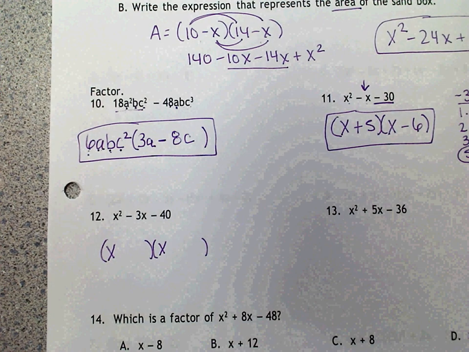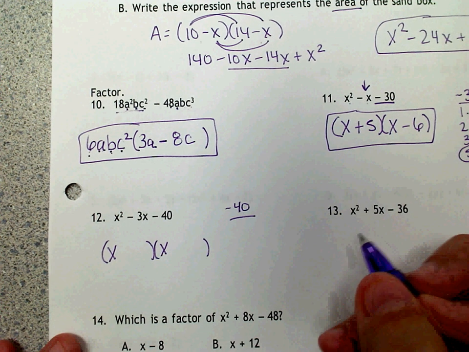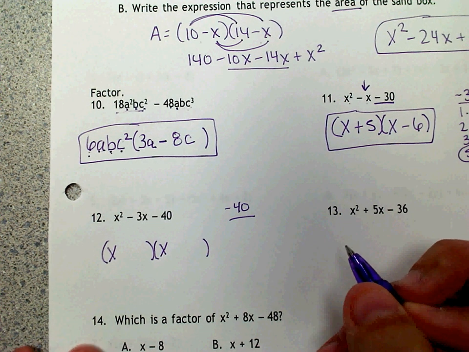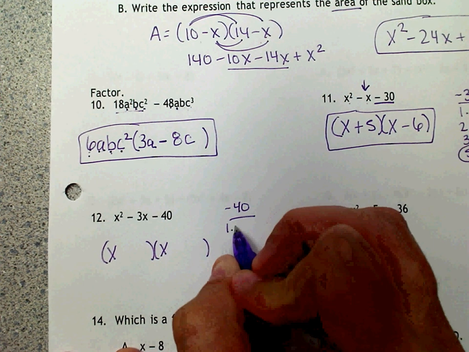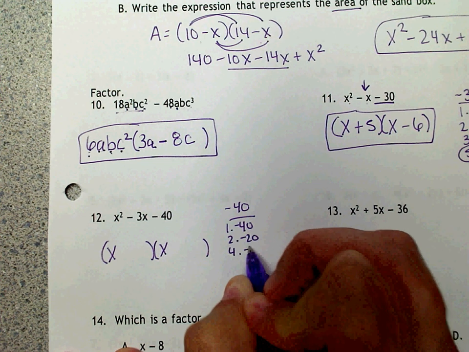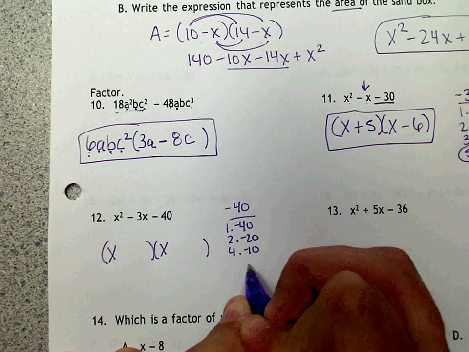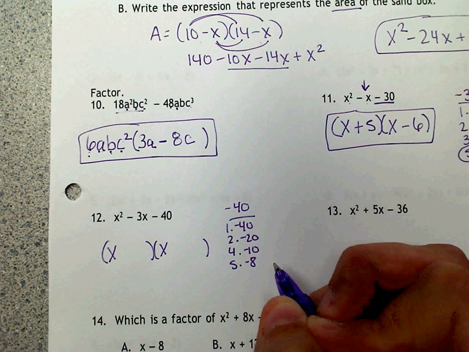If you need to, you can look in your calculator. I'm going to go ahead and list them just so you can see them, that way, if you don't have your calculator. All right. So 1 and negative 40, 2 and negative 20, 4 and negative 10, 5 and negative 8, and then they start repeating.